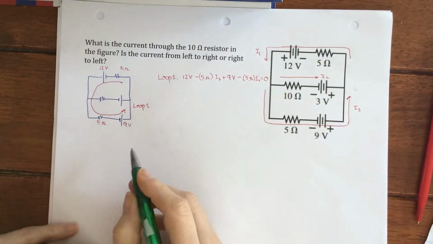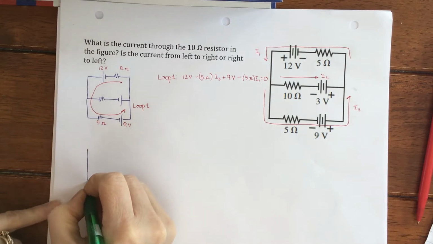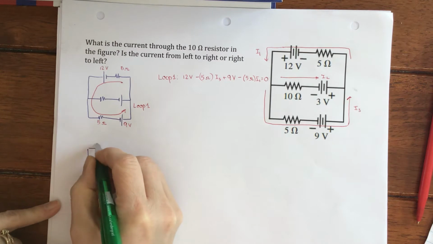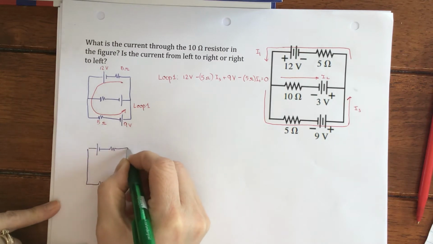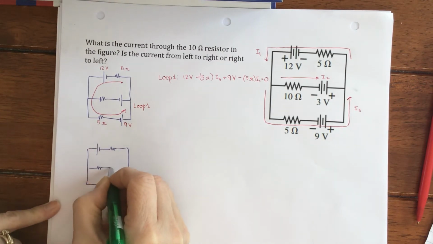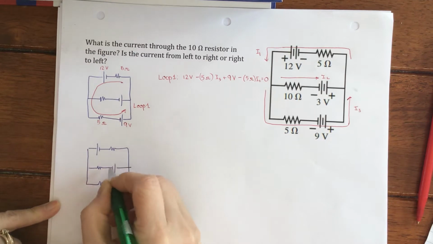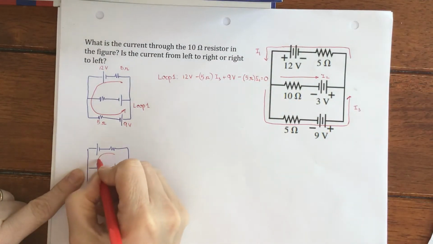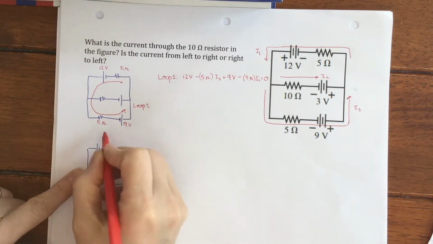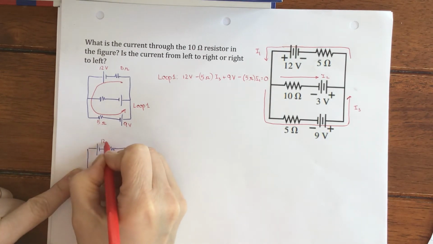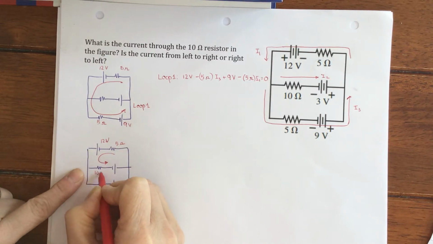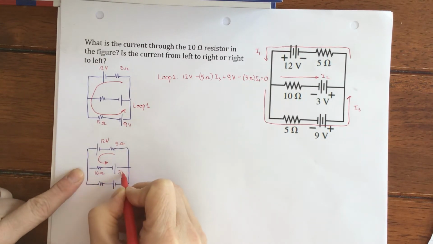Let's draw a second loop. And again, I don't want to mess up the diagram, so I'll just quickly redraw it down here. For the second loop, let's include branch 2, and let's just pick the upper loop. Doesn't really matter which one you pick, it'll work out right anyway. This is our 12 volt battery, 5 ohm resistor, and this one is the 10 ohm resistor, and this one is the 3 volt battery.